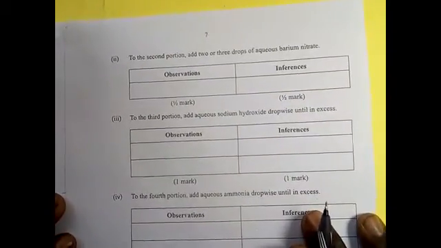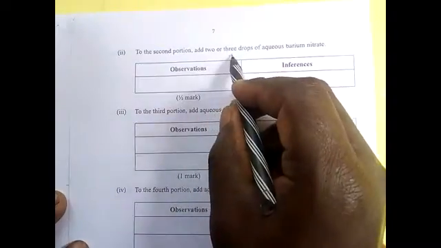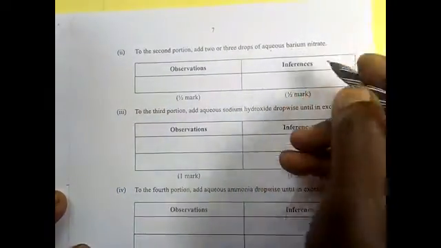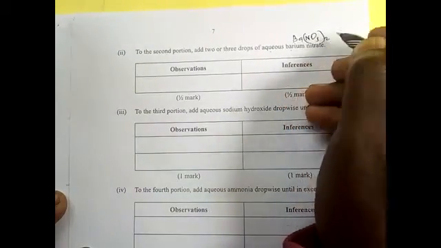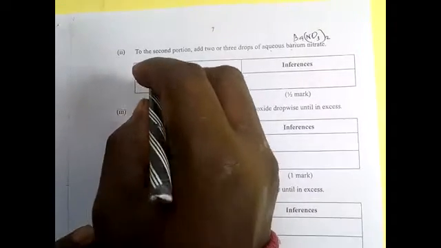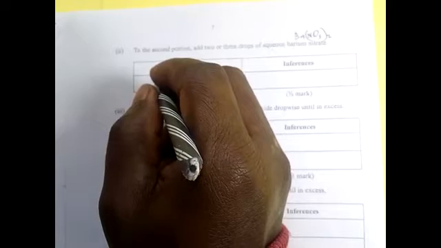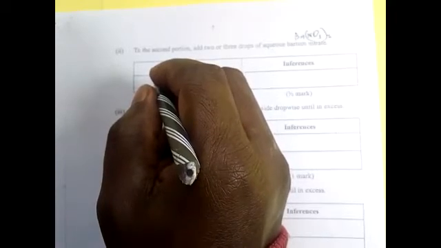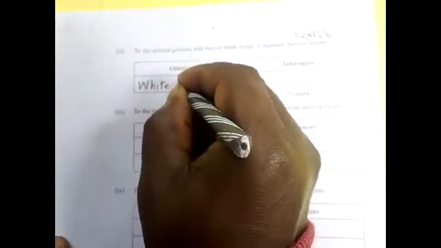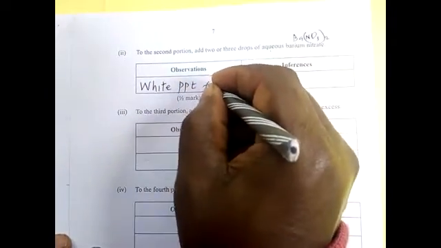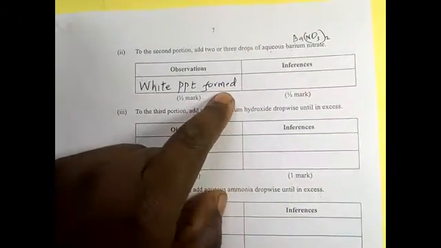To the second portion, add 2 or 3 drops of aqueous barium nitrate. And then the observation is that a white precipitate is formed. White PPT formed. So a white precipitate has been formed.